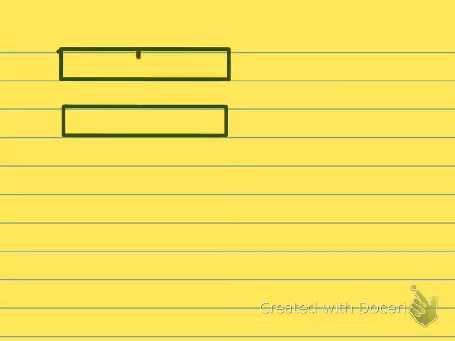Now I'm going to divide each one of these bars into 4 equal parts.